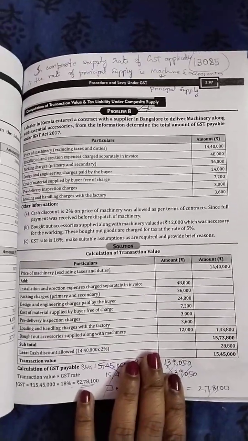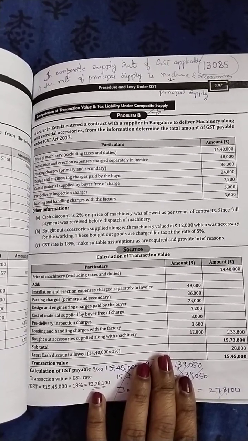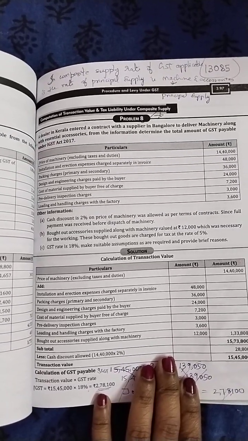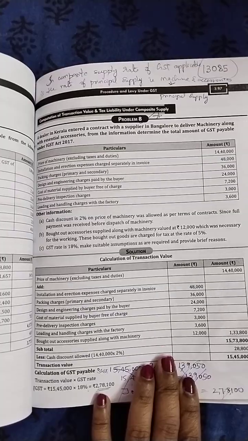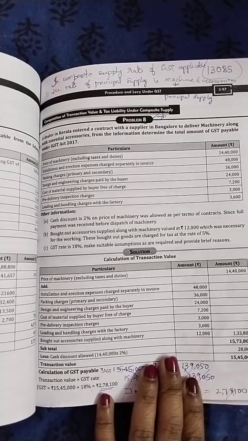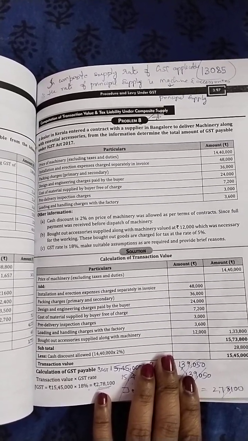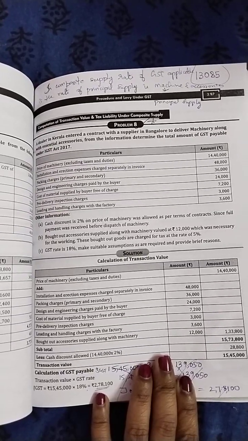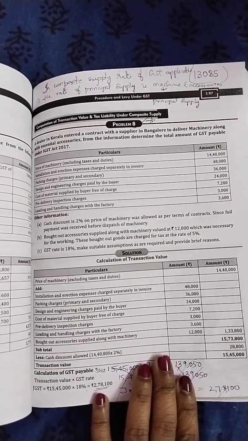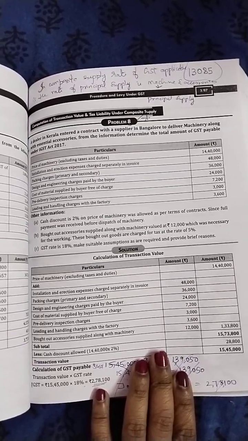So as you can see, the price of the machinery excluding taxes is 14,40,000. The installation and erection expenses charged separately in invoice is 48,000. Packing charges is 36,000. Design and engineering charges paid by the buyer is 24,000. Cost of material supplied by the buyer free of charge is 7,200. Pre-delivery inspection charges is 3,000. Loading and handling charges with the factory is 3,600.